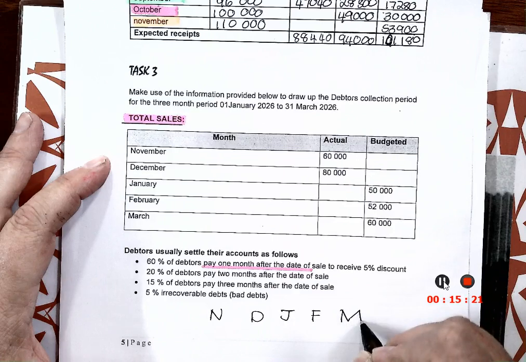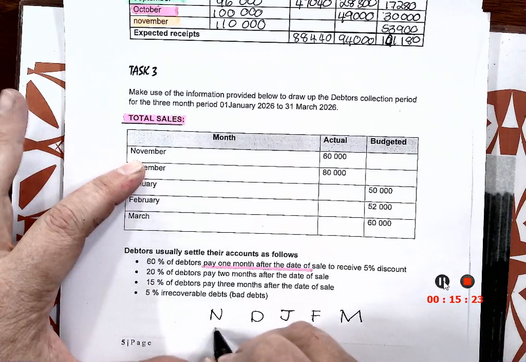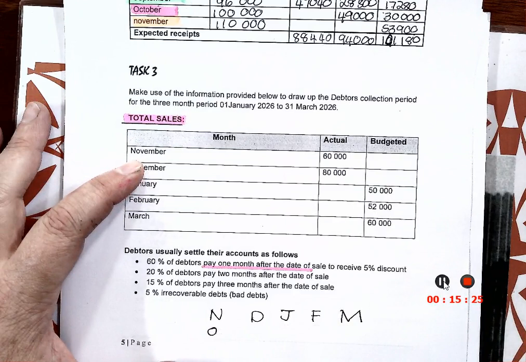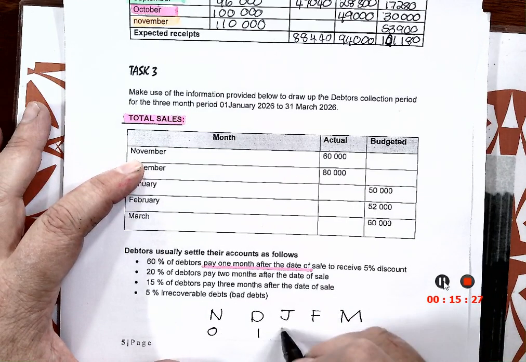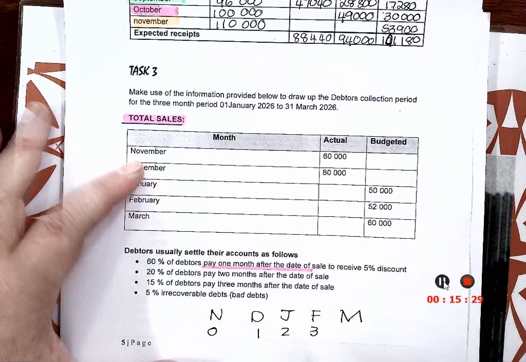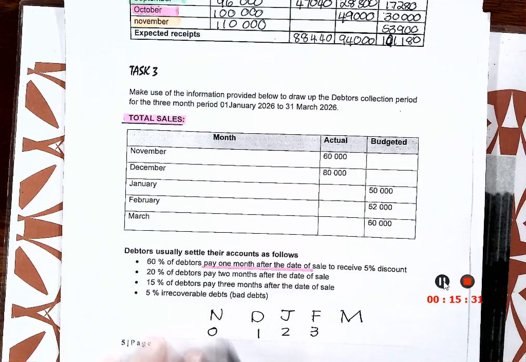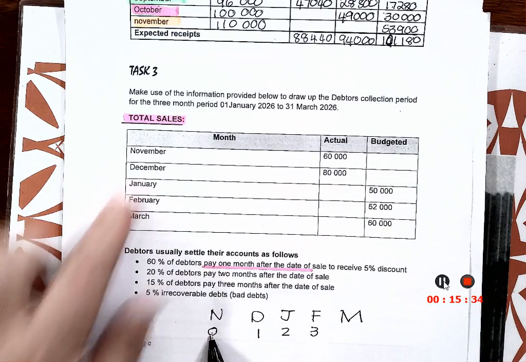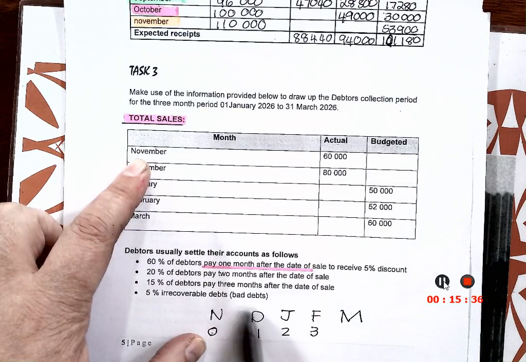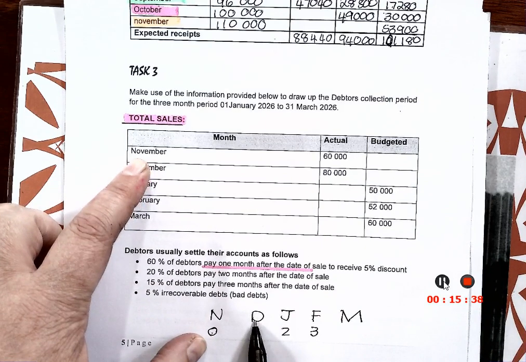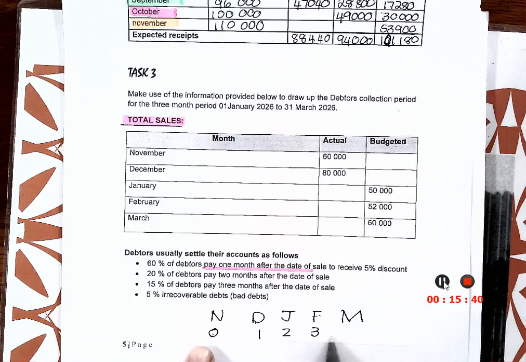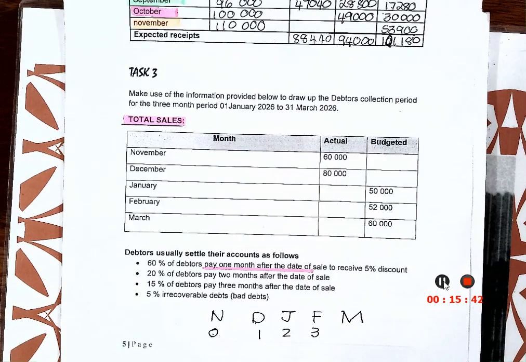When it's November, it's still 0. Still 1, still 2, still 3. But now I'm going to work 1, 2, 3 there. Meaning whoever bought in November, they're only going to start paying in December. But your code does not change. It's just when you start receiving money, it's no longer on the 0, it's on the 1.